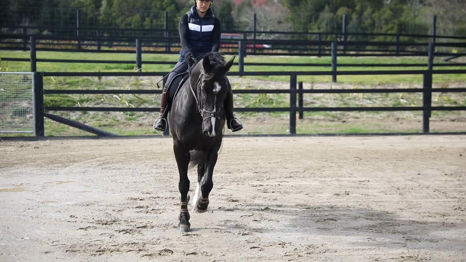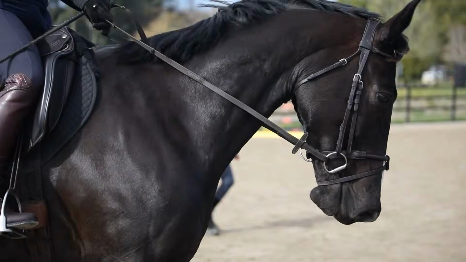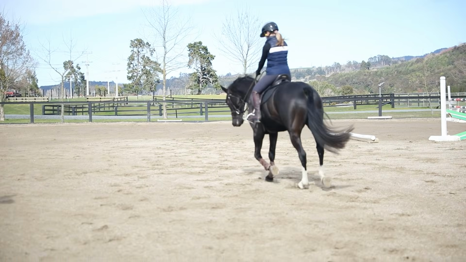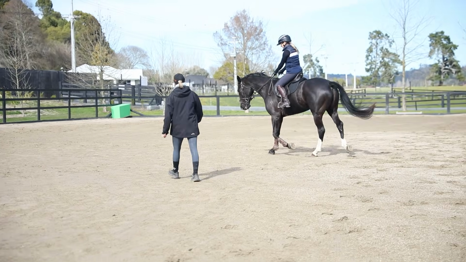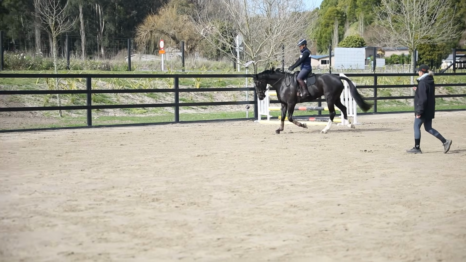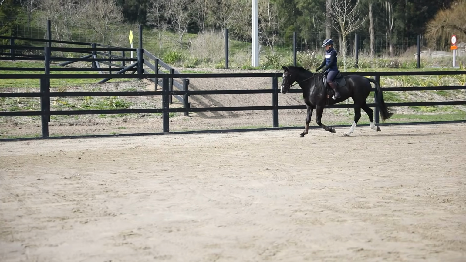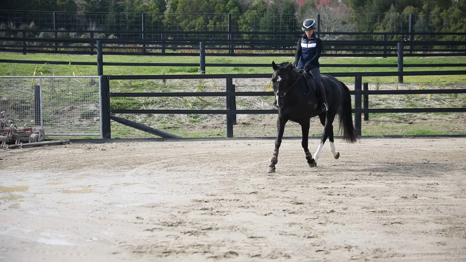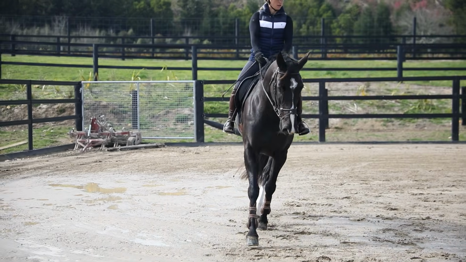This rein's easy, isn't it, Dee? So for you to ride a circle this way, you'll go, oh, this is easy compared to the other direction. Yep. And the answer is because instead of giving you correct flexion, she just creates a crooked neck in the other direction. Okay, you can finish on that.